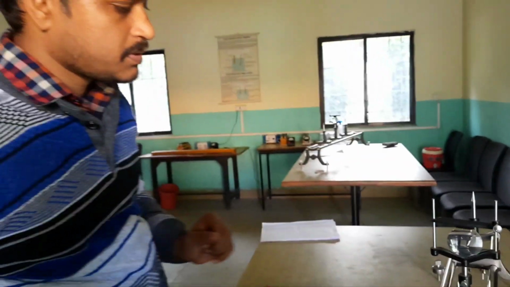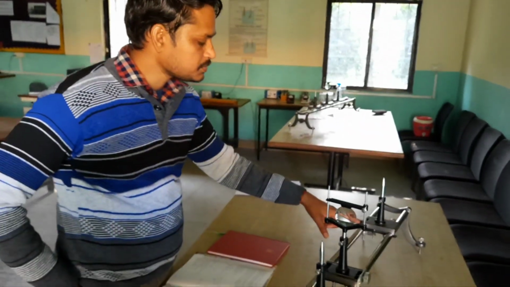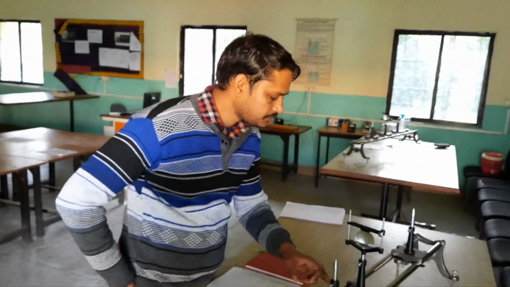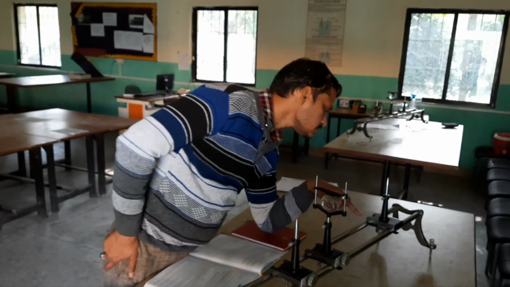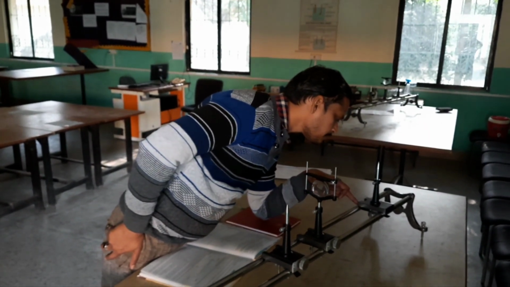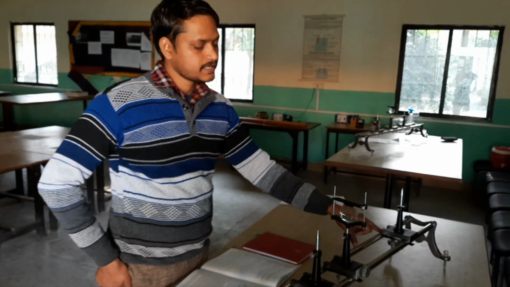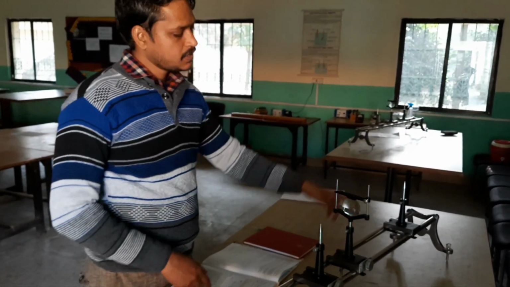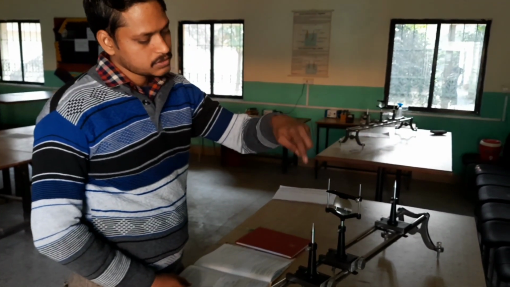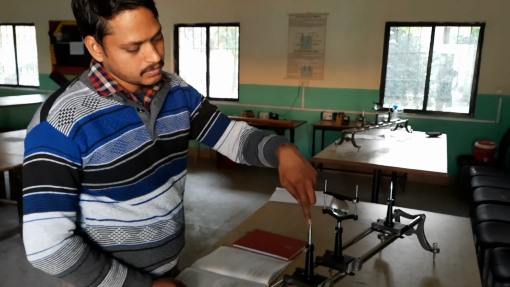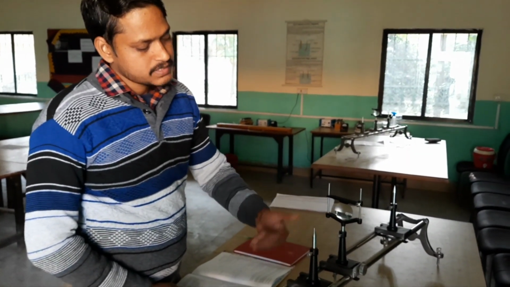Now let's try the experiment. I have kept the lens at 50, and the object is placed at 85 centimeter. We have to find the image of that object, or the tip of the image needle, which will be placed somewhere. So first let's check it out.